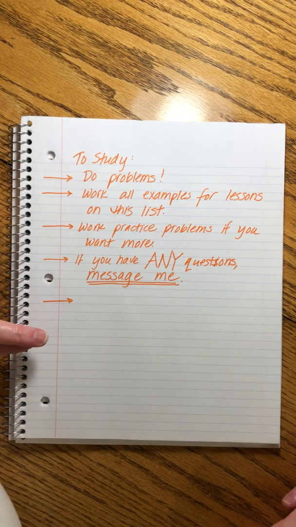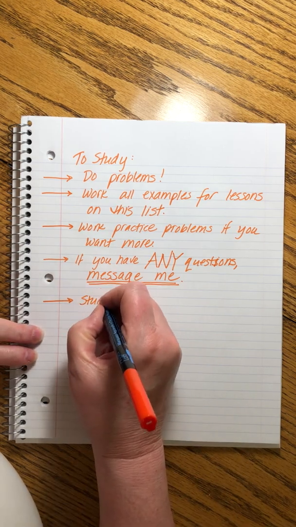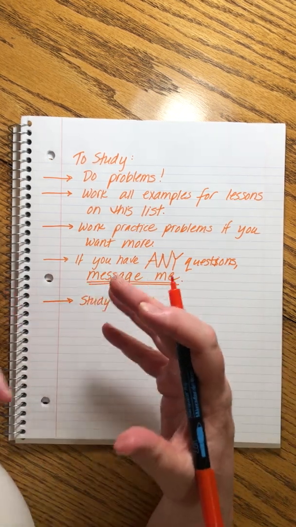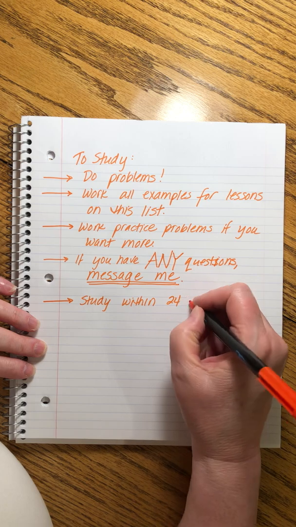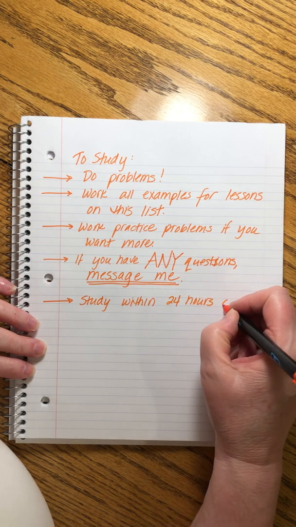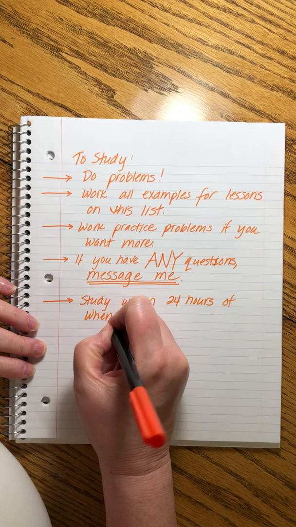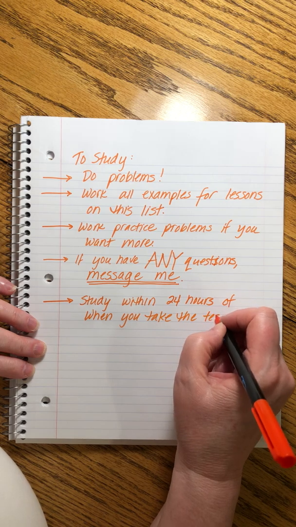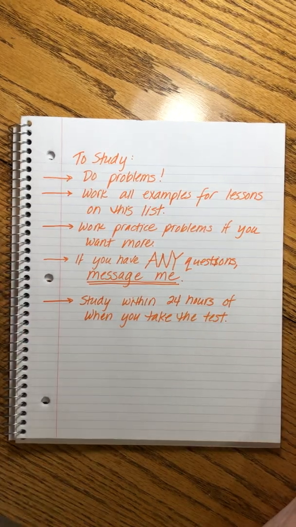You will have 24 hours to take the test. What I recommend that you do is study before, but make your last study session within 24 hours of when you take the test. What I mean by that is, don't study on Monday, then ignore math for Tuesday and Wednesday, then pick up the test Thursday afternoon or Thursday morning and say, okay, I think I'll do this now.